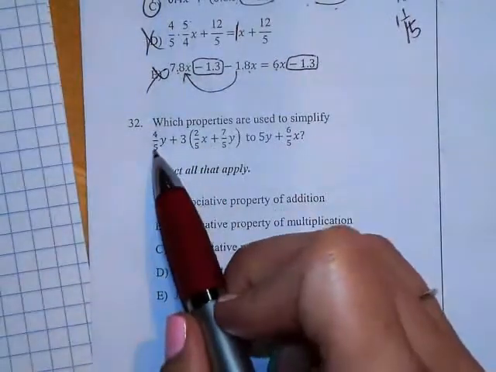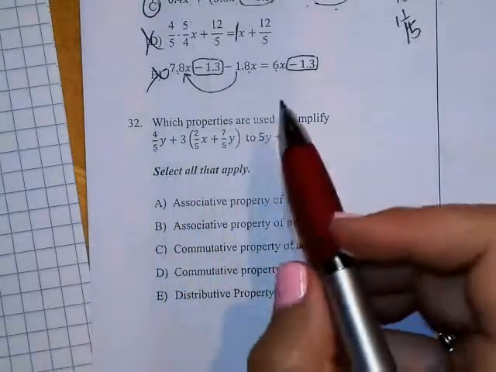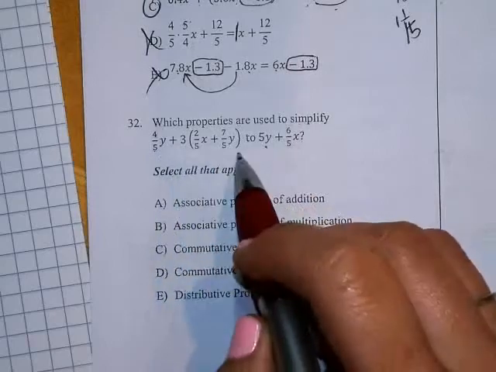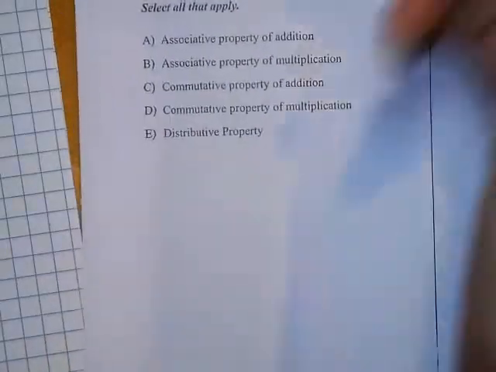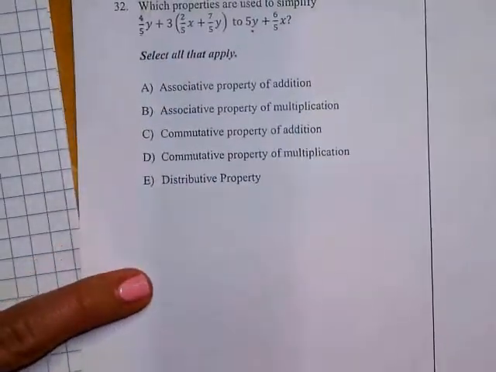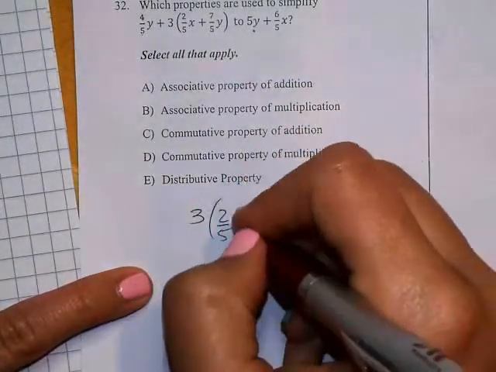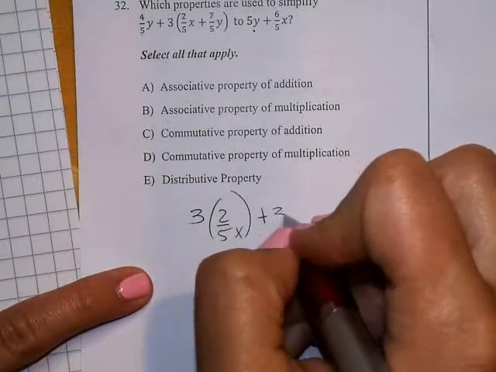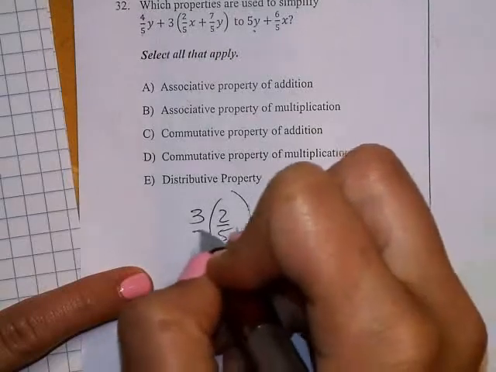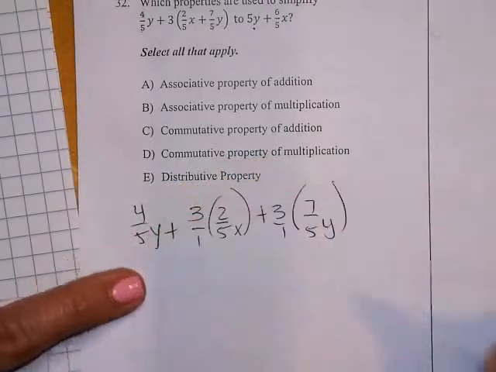Well, you have to figure out what to do to move the operation from here to this equation. Meaning, what did they do to get 5y? Well, first, what I see over here is they need to get rid of that 3. They needed to distribute it, for sure. To distribute the 3 to the 2/5, 3 times 2 over 5 x plus 3 times 7 over 5 y. Make these into fractions as well. And plus 4 over 5 y.